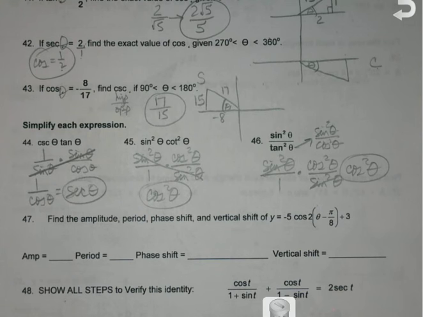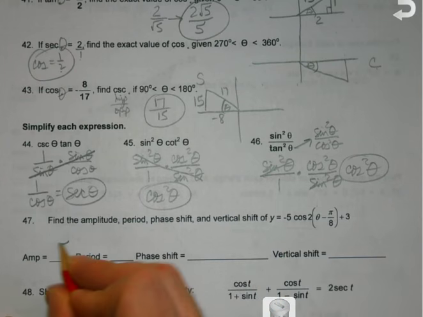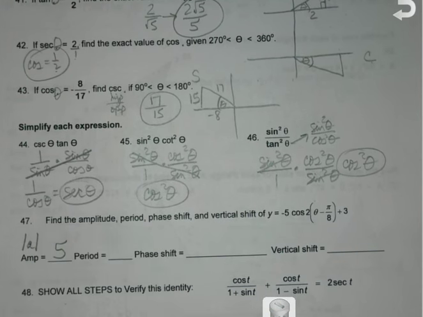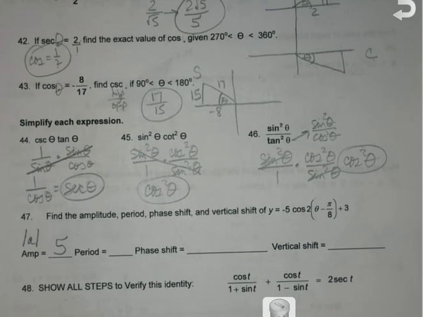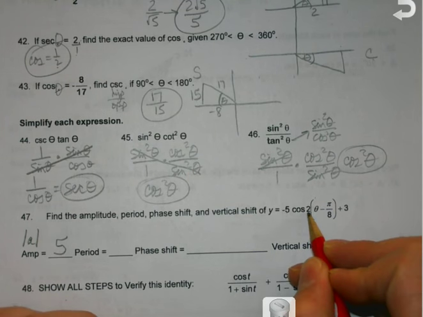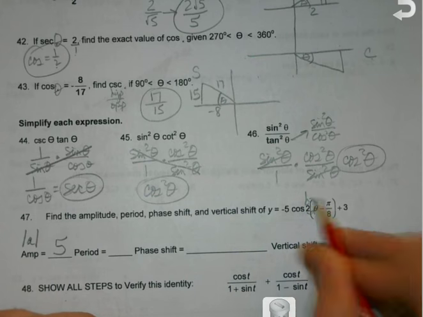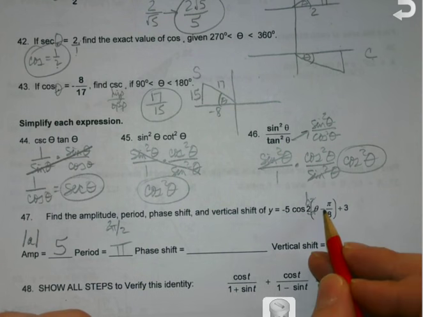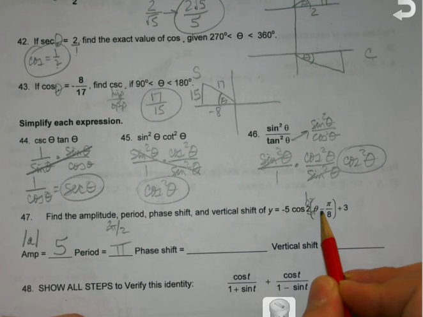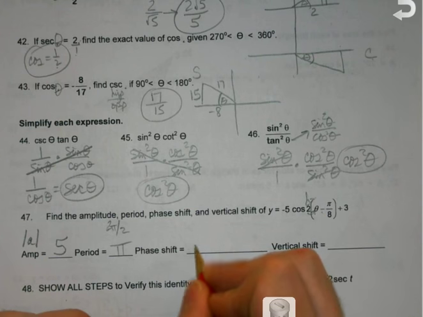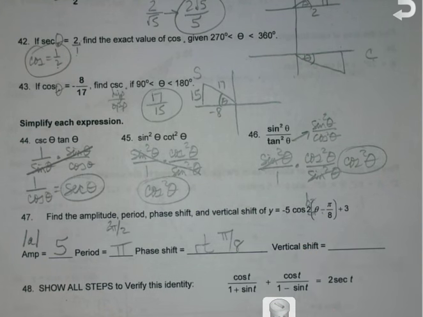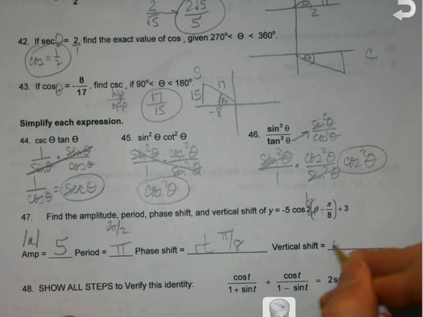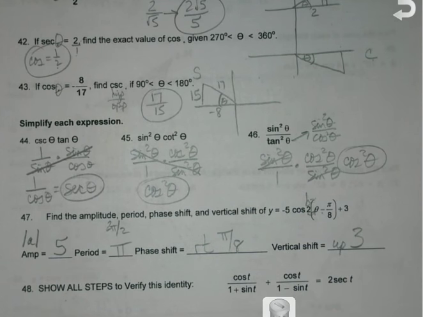Notice, no graphing necessary. Amplitude, my A value, but again, it's the absolute value of A. My amplitude isn't -5. It's just 5. It's a distance. Distances are positive. Okay. My period, that 2 that's here, is like my b value. So it would be 2 pi over 2, which is just pi. My phase shift, again, my left-right phase shift is a liar. It's the opposite of what you would think. This is going to go right pi over 8. And then my vertical shift goes along with what we would think. It's up 3. That's all we need.